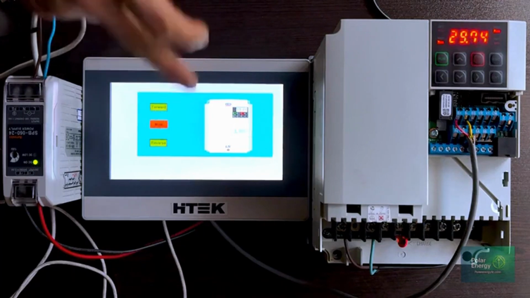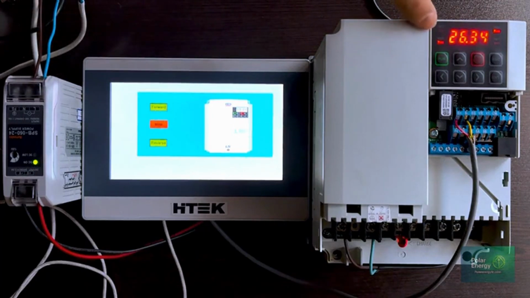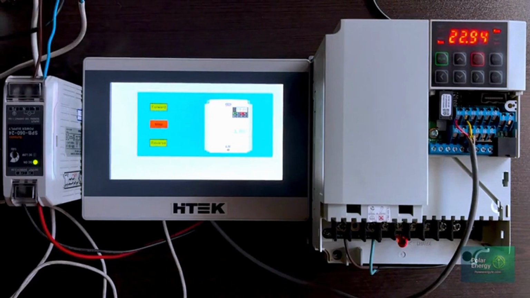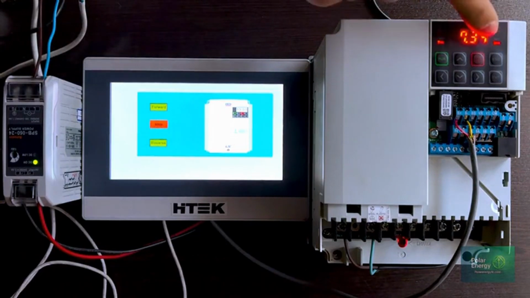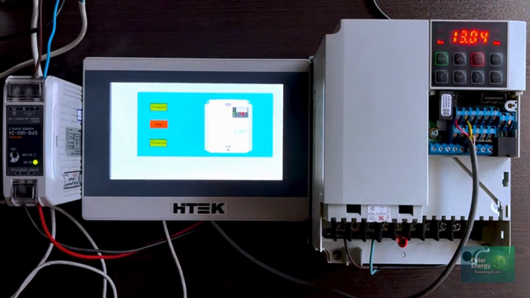I'm stopping the inverter now. You can see the stop command was sent to the inverter. The inverter is going into stop mode. After it stops, I'll send the reverse command to the inverter. The inverter has stopped. You can see that after the reverse command, the inverter started running in the reverse direction.